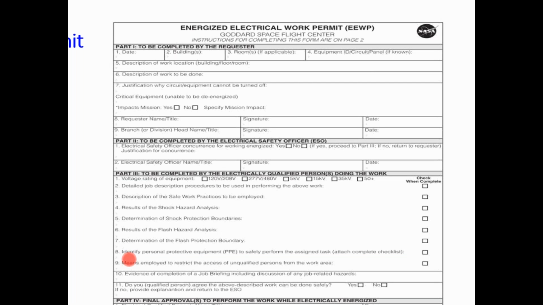So only qualified, experienced and knowledgeable persons in electrical work are allowed; other persons are not allowed in that area. That is clearly mentioned in part 3, and whatever the evidence of completion of this job should be mentioned here, whether all the conditions are okay or not. If it is yes, then that should be clearly mentioned by that electrical safety officer with date, sign and time.